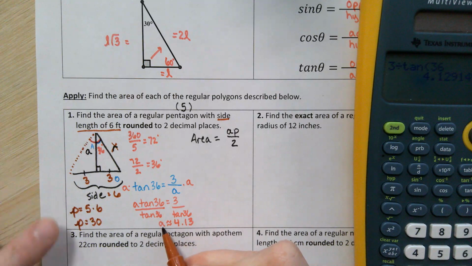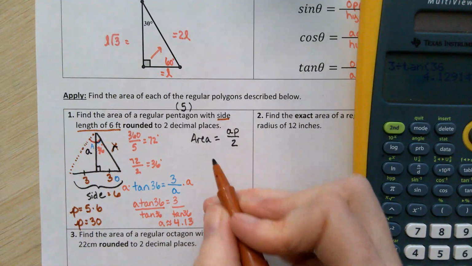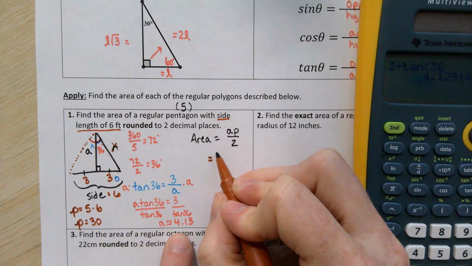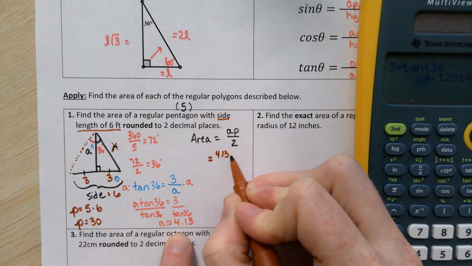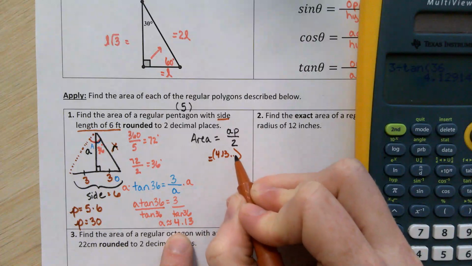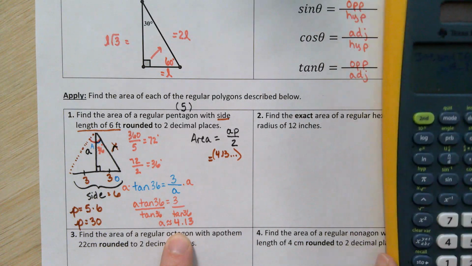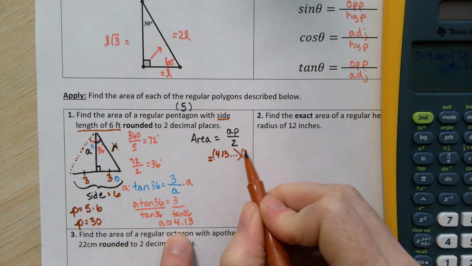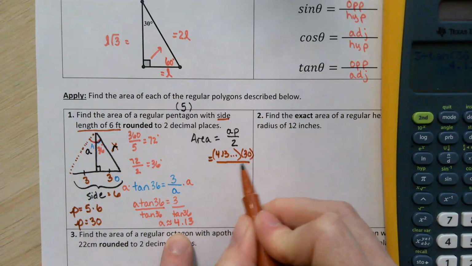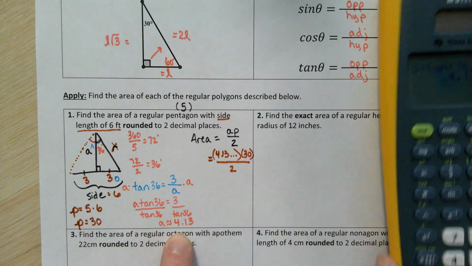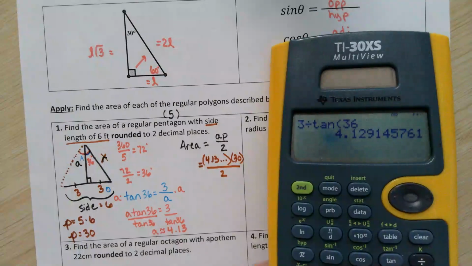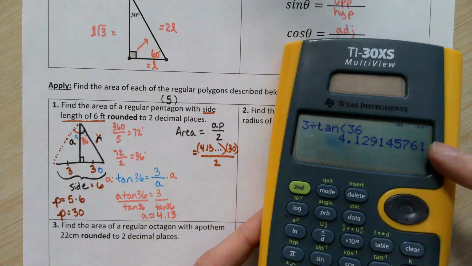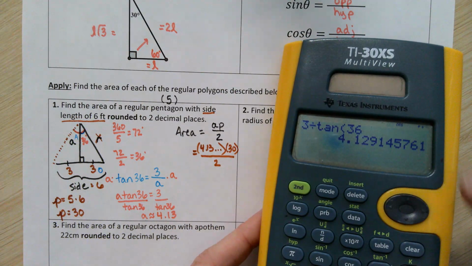Now that I've got the apothem and I've got the perimeter, I'm ready to plug it all in and finish this one out. So that apothem is going to be 4.13, but remember that was rounded. So I'm going to put some dots there to show that I've got that whole number still on my calculator. The perimeter is 30, and then I'm going to divide that by 2. So since this apothem value is still sitting here nice and exact, I'm going to make the calculator use that whole entire thing.